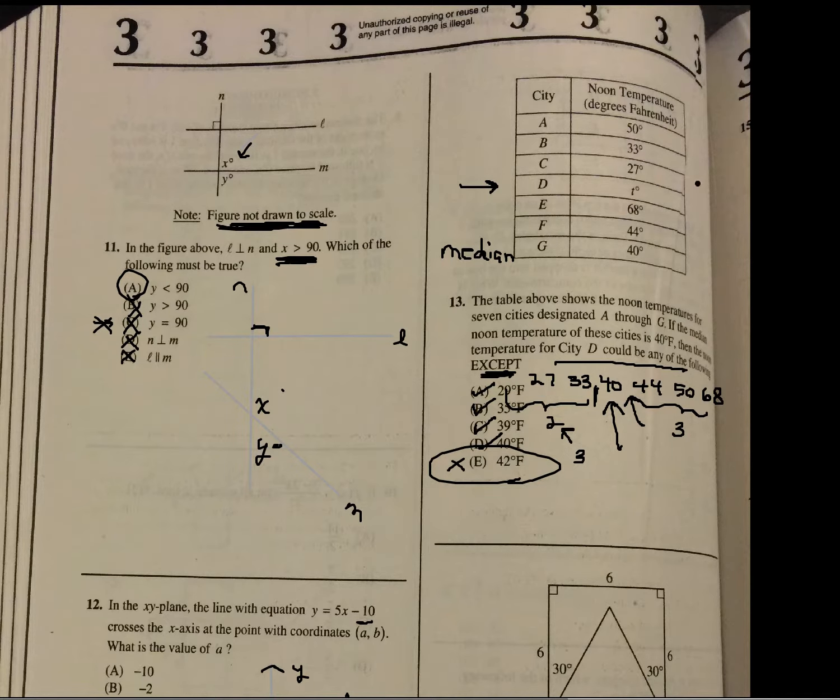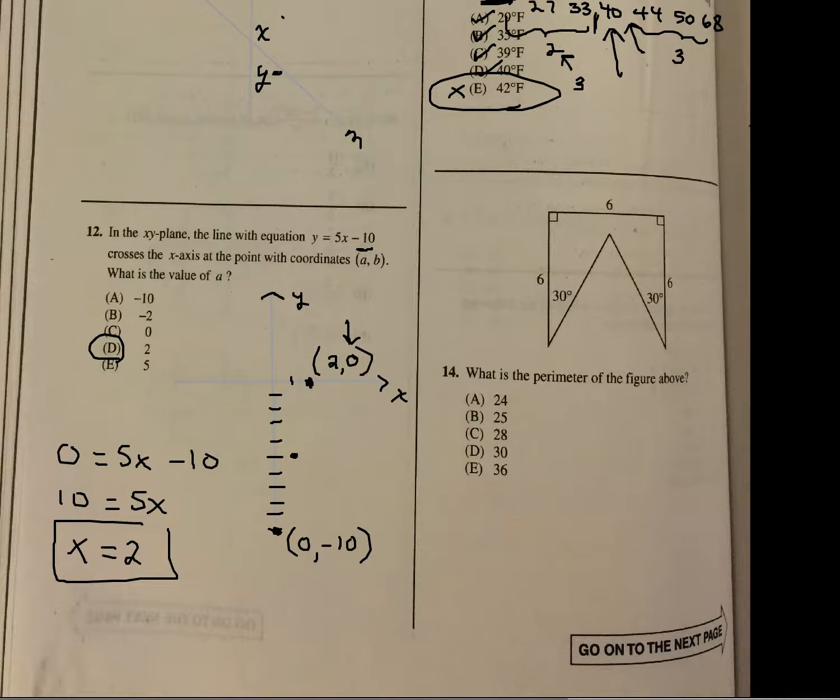All right, so far this test hasn't been very difficult. All right, this one looks tricky. What is the perimeter of the figure above? Now, as you can see, it doesn't say not drawn according to scale. So you could simply measure this with your pencil and see how long it is. And you would find that these 2 sides are also going to be 6. And I purely did that by measuring because it's drawn to scale.